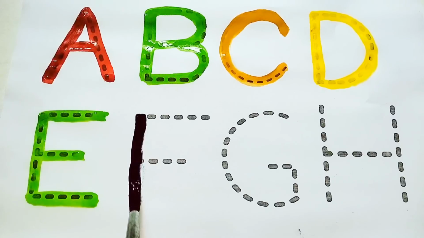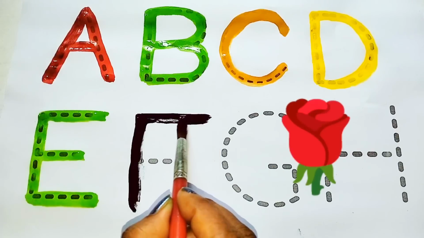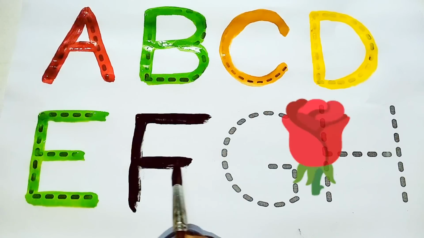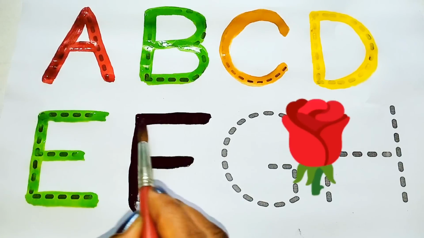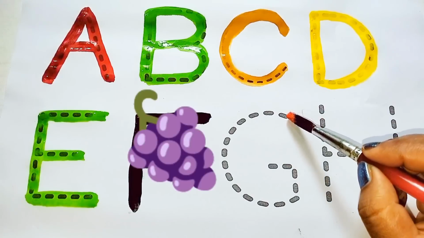F. Black color F for flower. F for flower. Flower মানে ফুল. Flower মানে ফুল. Next word G.